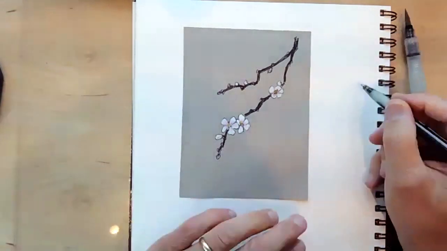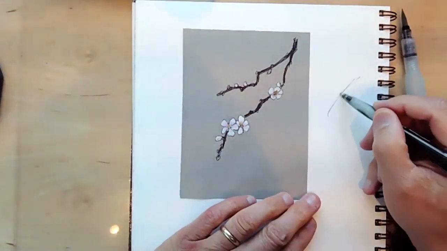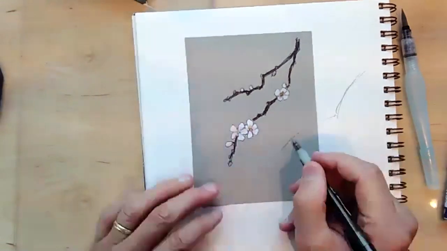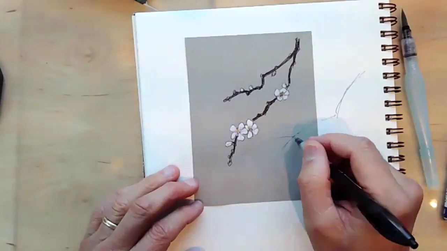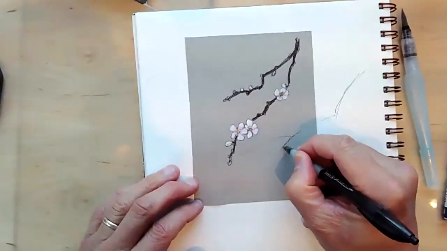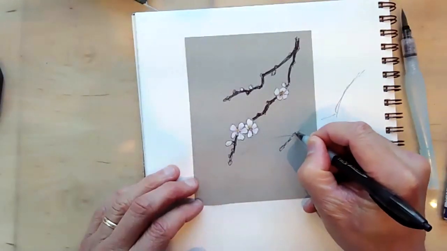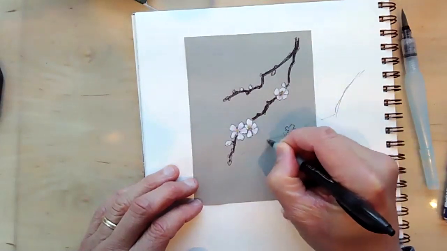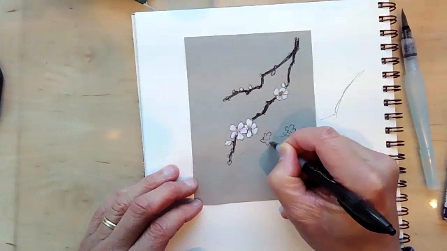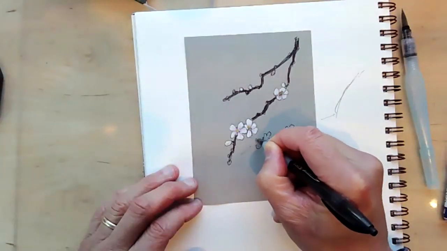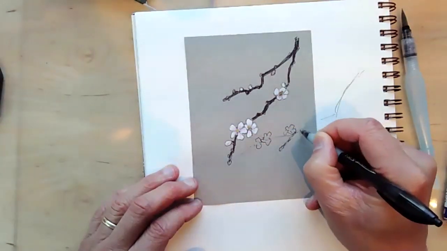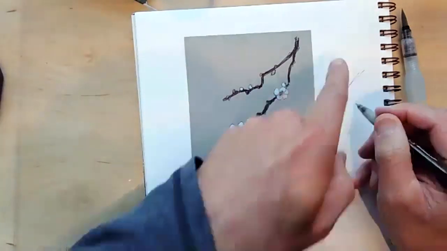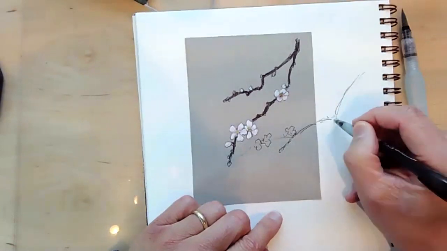If you have another drawing of another branch over here, you can have that come off the paper. And isn't that fun how the drawing then continues off here?